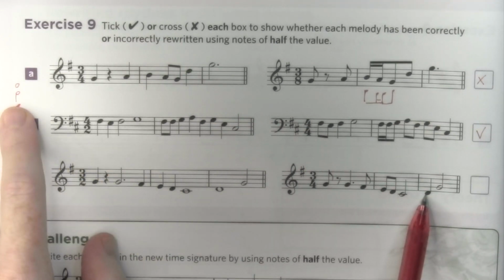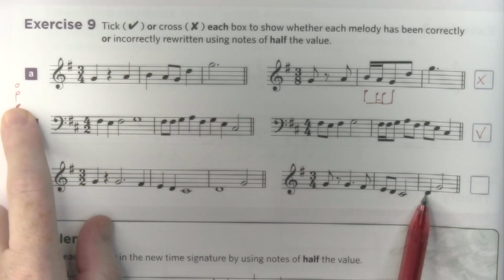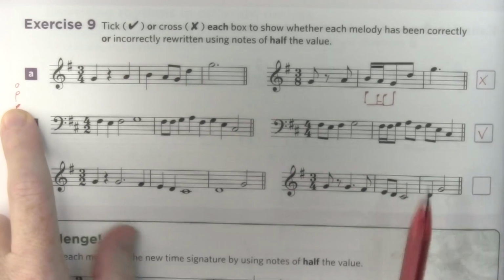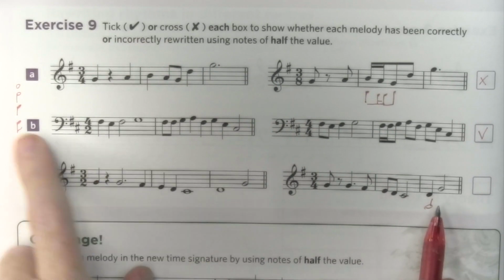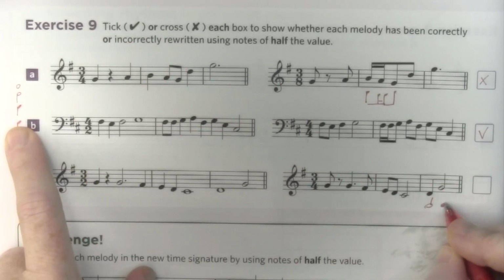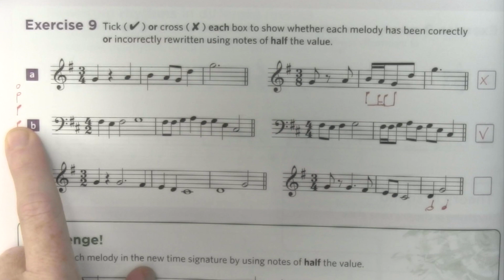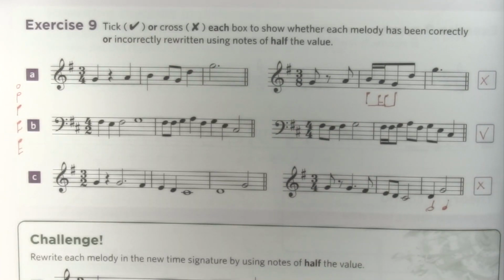Semibreve should become 1 minim, and this is incorrect. This should be a minim. And this should be a crotchet. So they are basically upside down, sort of. The other way around. Incorrect. Do you agree, guys? Are you happy?